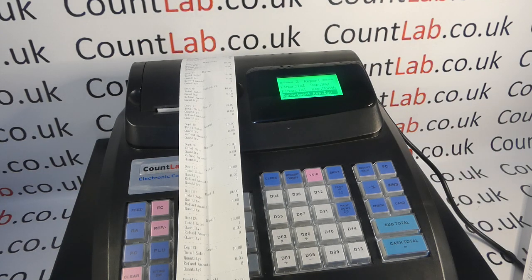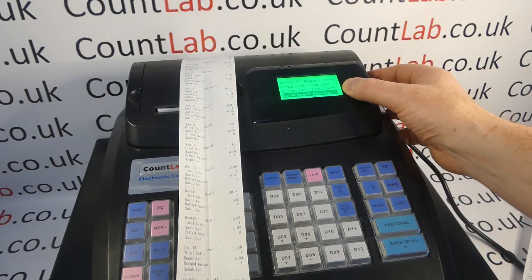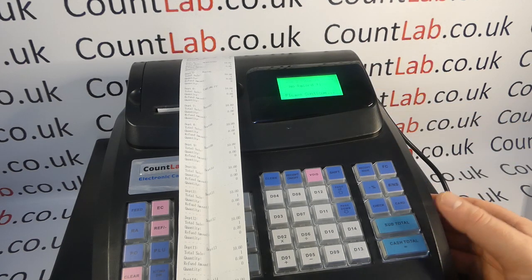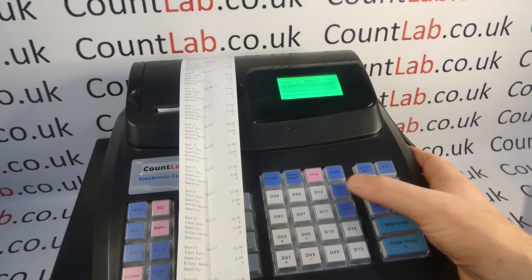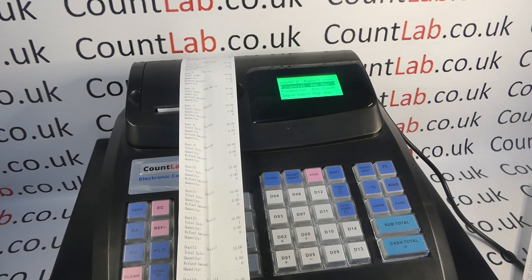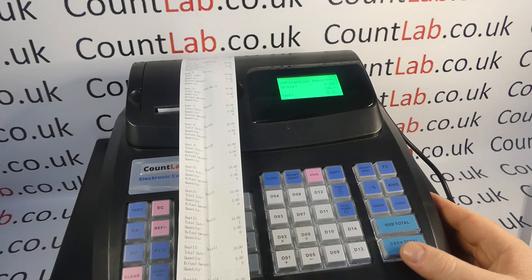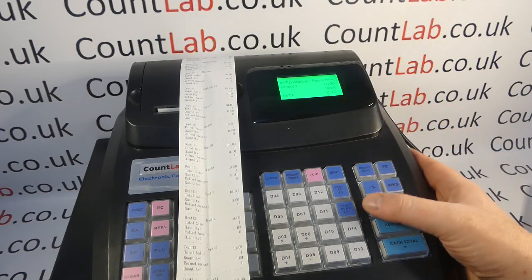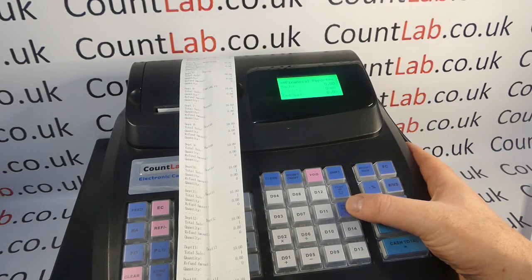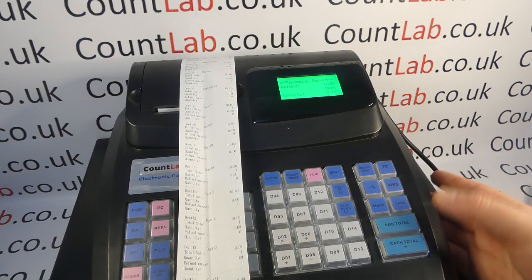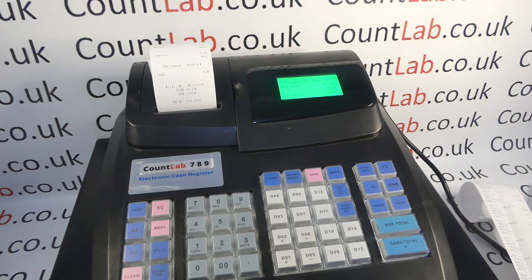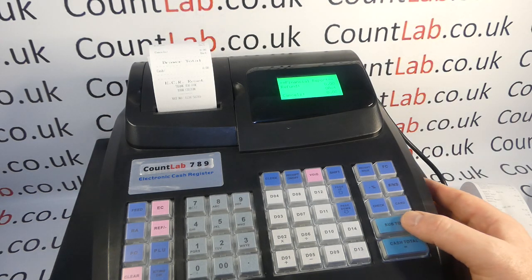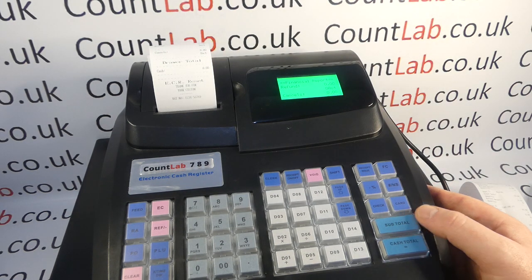You can prove this to yourself by simply jumping back into the relevant report. So cash total, it says no record, so there's no information in there, so you know that's been reset. And then you can go to financial report day, and it'll show you the report, but it's all at 0. You can obviously also print that as well, just to prove to yourself that the till is at 0, so your sales are all ready to start again from scratch tomorrow.